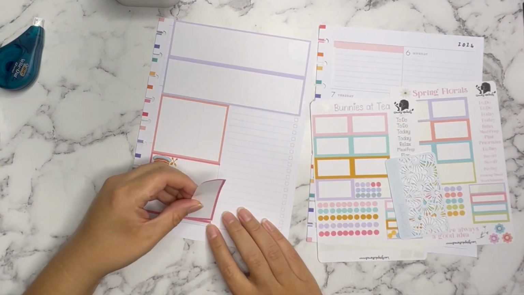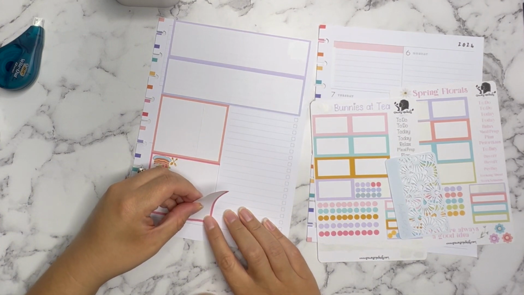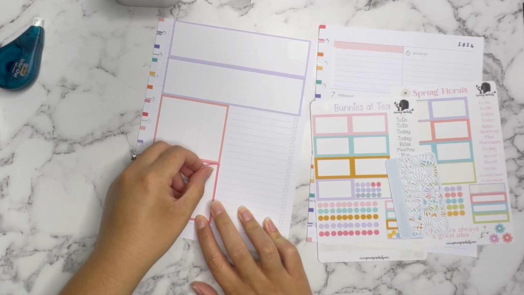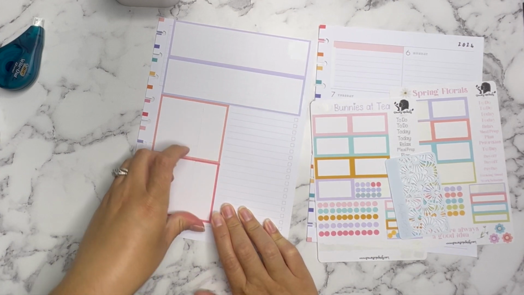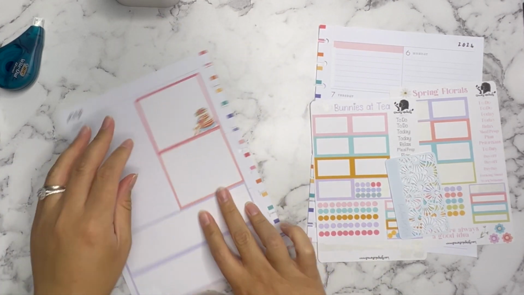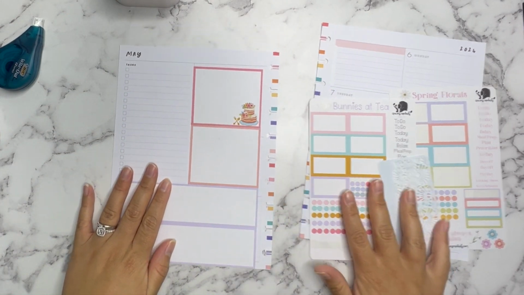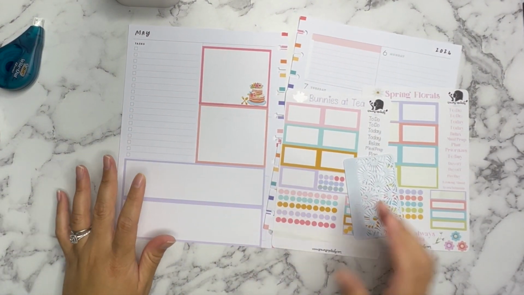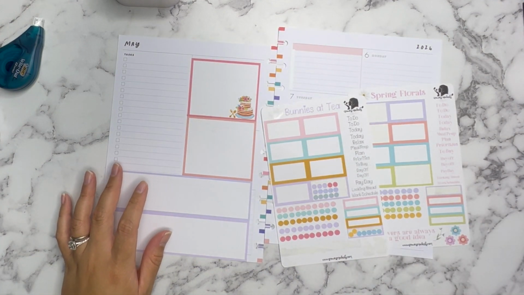So in efforts to use what I have, I want to come up with new ways to use the layouts so that I could use all my stickers. Isn't that cool? That looks awesome. And I don't know what I'm gonna notate here, but I'll think of something.